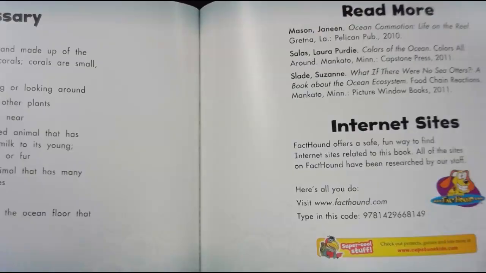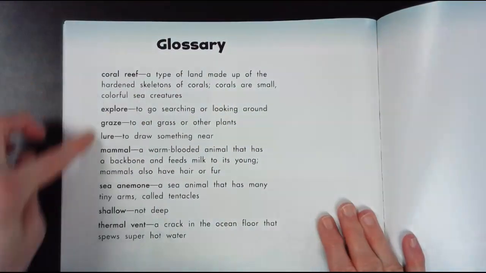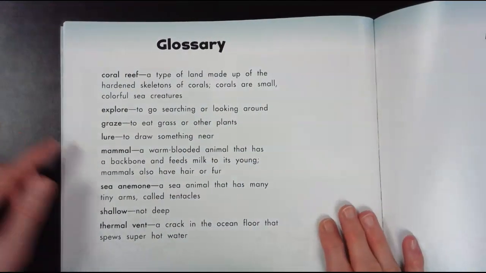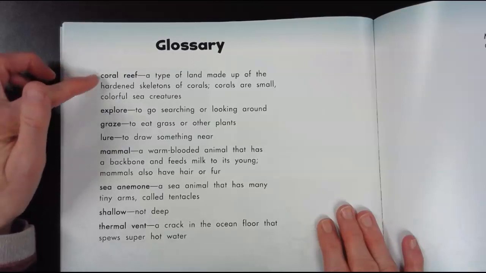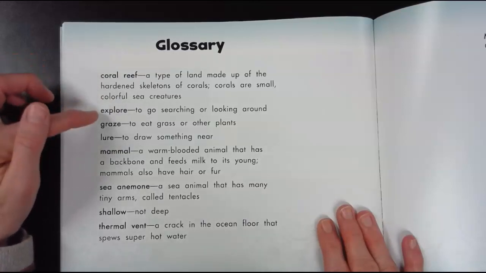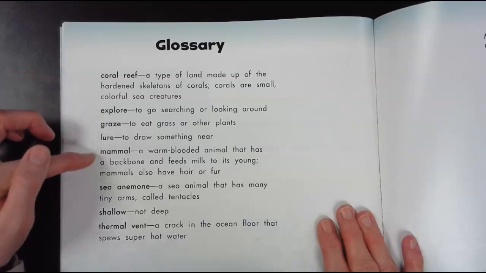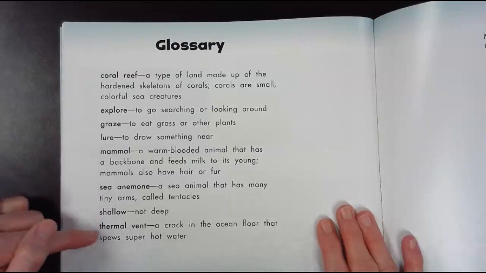All right, and another thing that a nonfiction book has is this magical thing called a glossary. And a glossary is really neat because it's kind of a dictionary for all the words you saw in the book that you might not know, like coral reef, explore, graze, lure, mammal, sea anemone, shallow, and thermal vent.